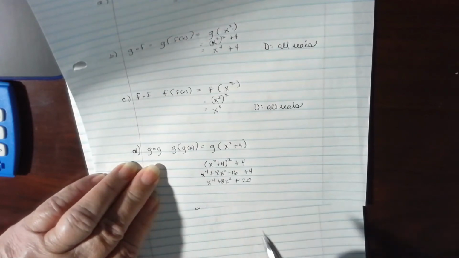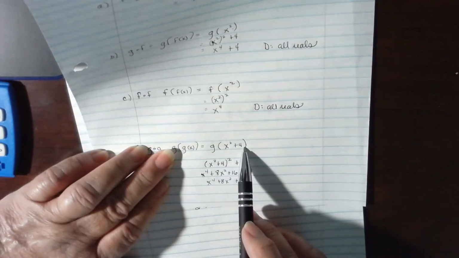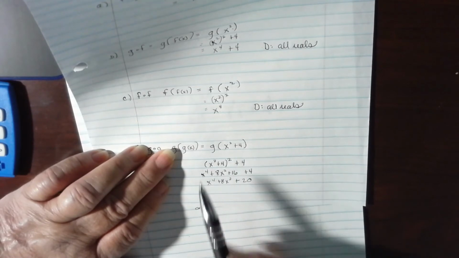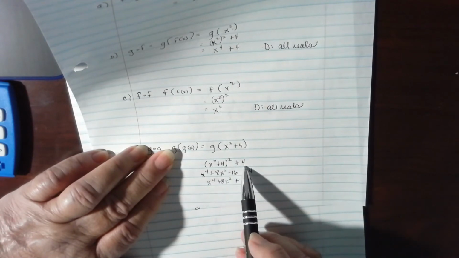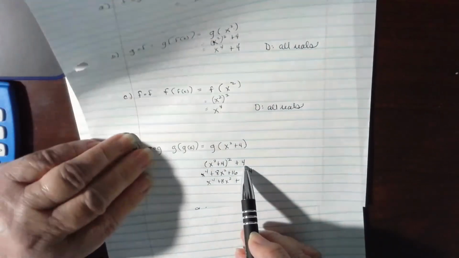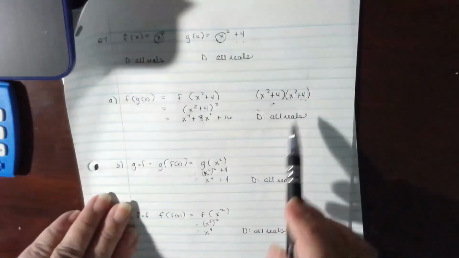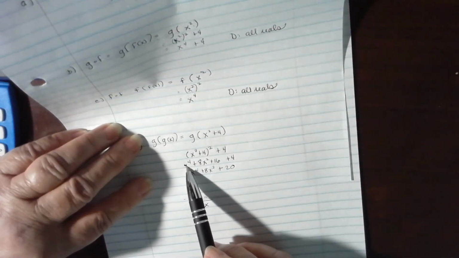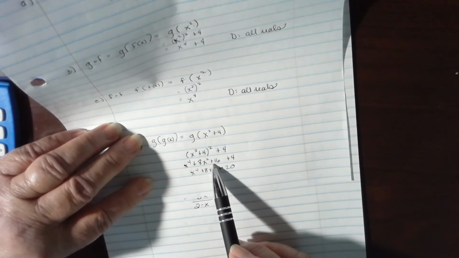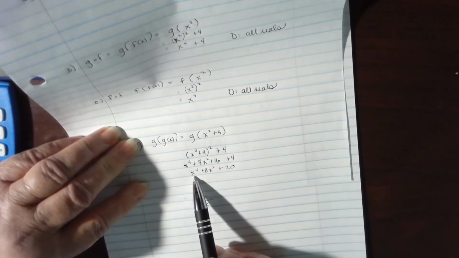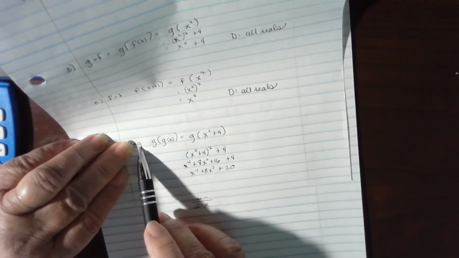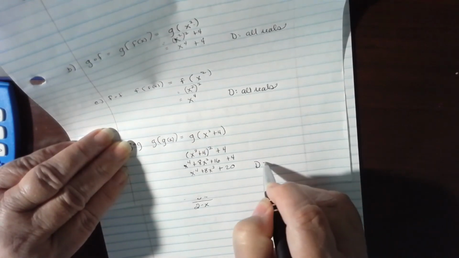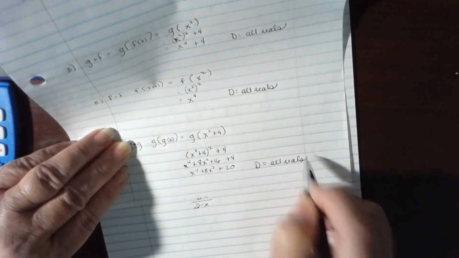Part D. The rule for g of x was x squared plus 4. So I put x squared plus 4 back into g, which is square something and add 4. And by the same token, x squared plus 4 squared, just like we did right up here, becomes x to the fourth plus 8x squared plus 16. Then I add the 4, so my final answer is x to the fourth plus 8x squared plus 20. The domain for g was all reals. That still works here. All reals.